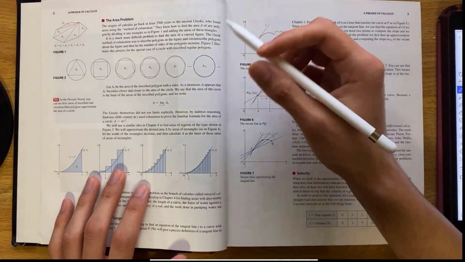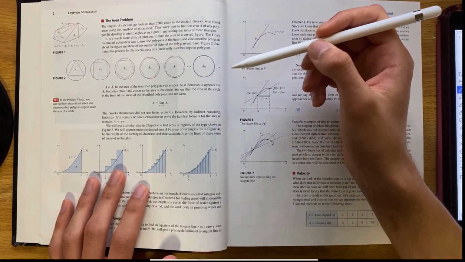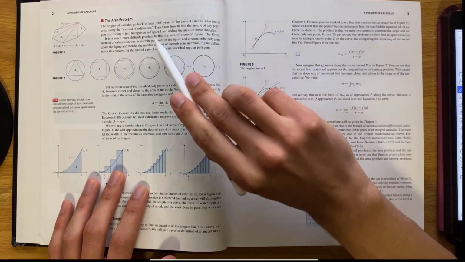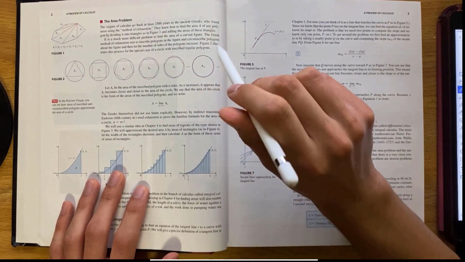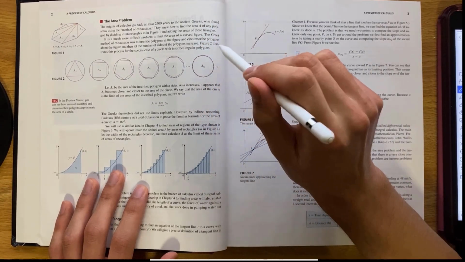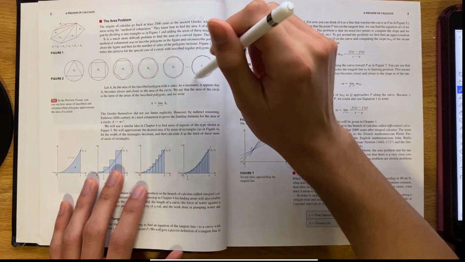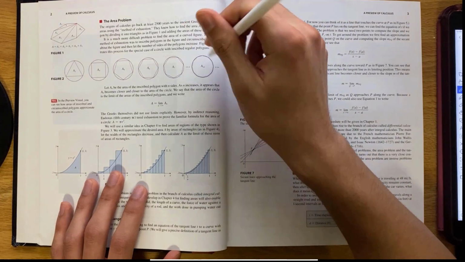So things like the area problem, right? A long time ago, the ancient Greeks were trying to find the value of pi. To do that, they needed to find the circumference of the circle, which was difficult, because the circumference of a circle deals with pi.